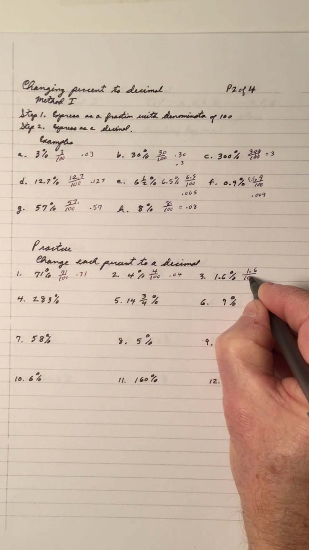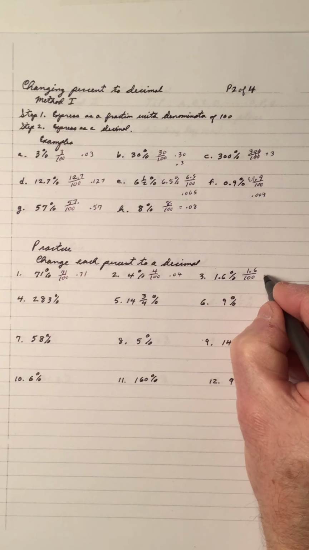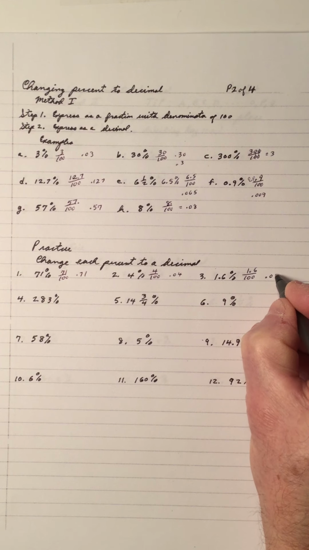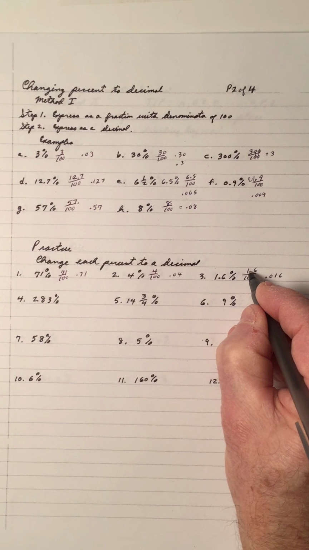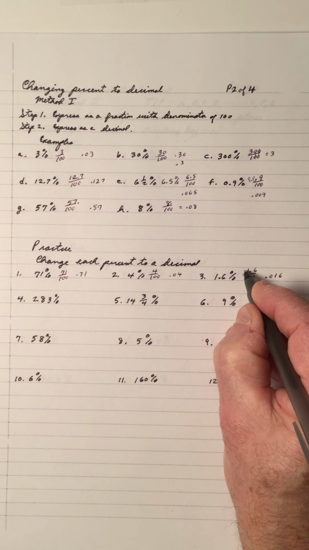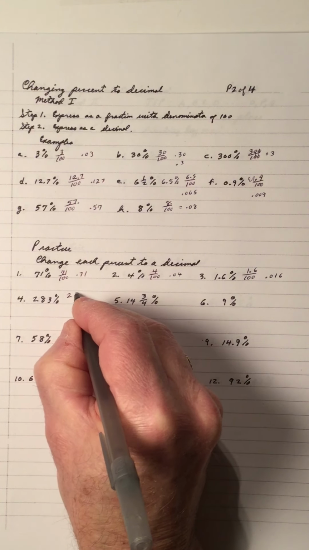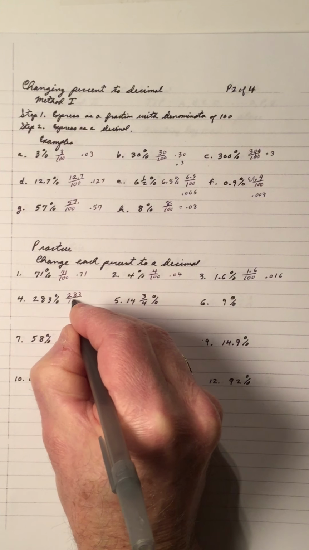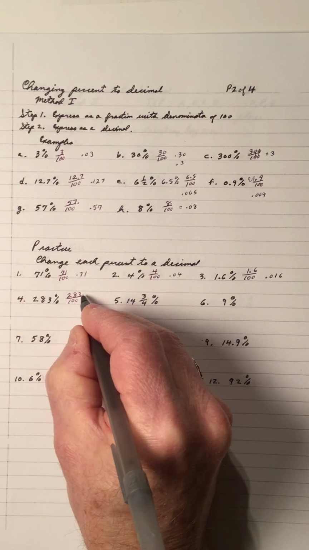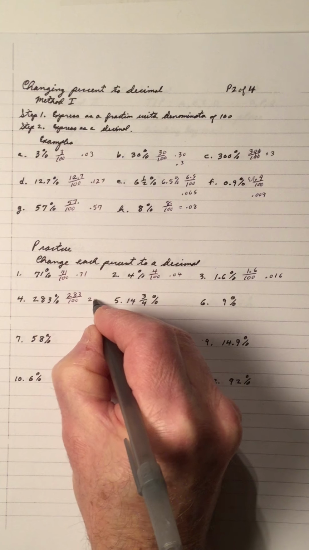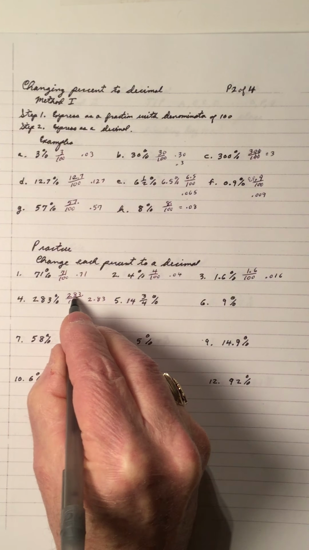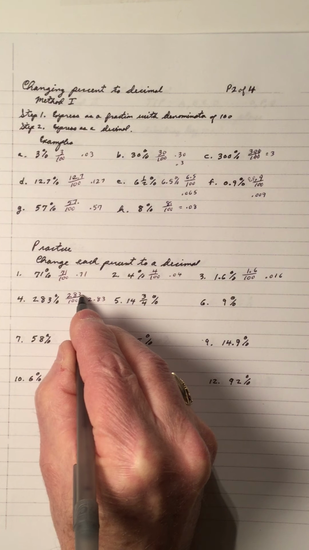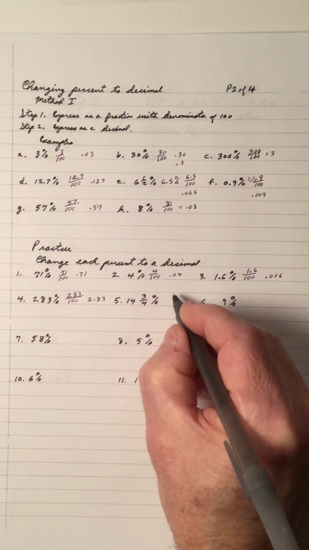1.6 over 100, percent is out of 100. The decimal moves 2 places to the left, giving 0.016. 283 out of 100, and the decimal moves 2 places to the left. So for 283, the decimal is to the right of the 3, and moving 2 places gives 2.83.